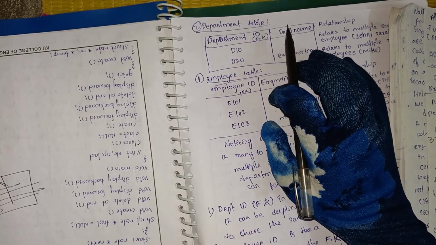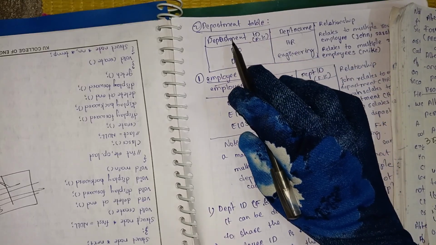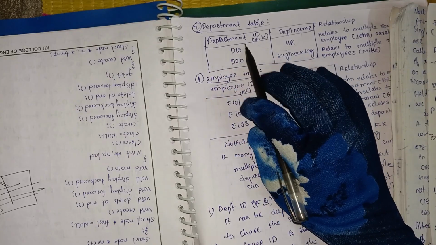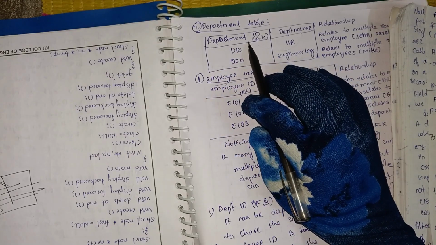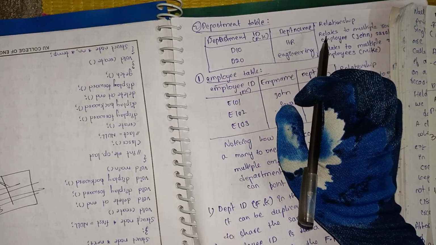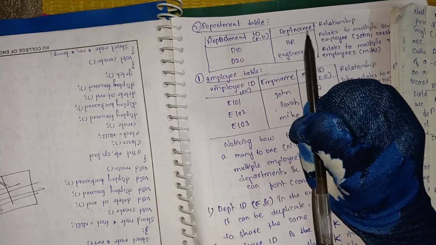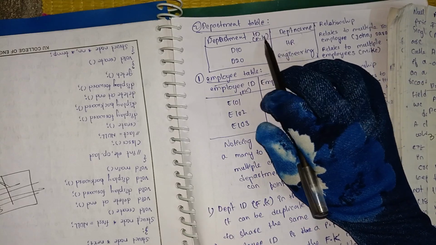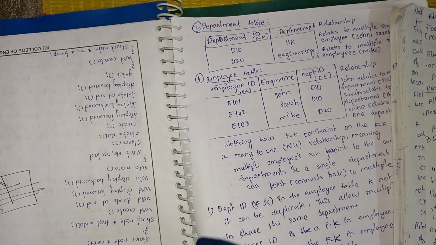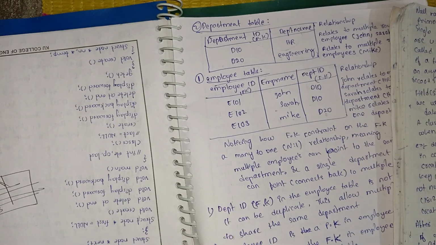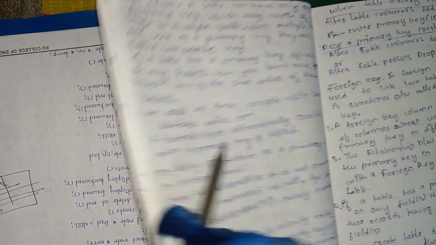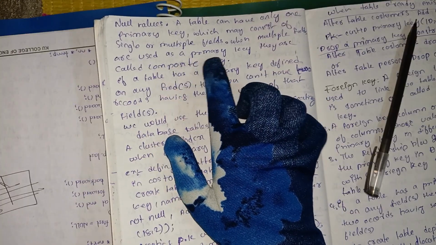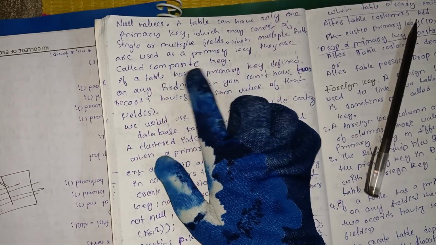Fields means columns. Here we have used a one column primary key, but we can have a table with two columns as primary keys. Those are called composite keys. When multiple fields are used as a primary key, they are called a composite key.